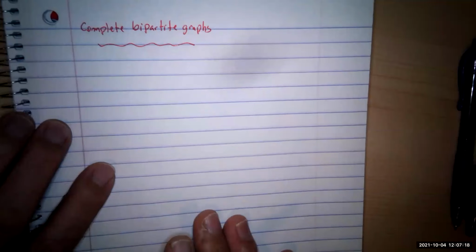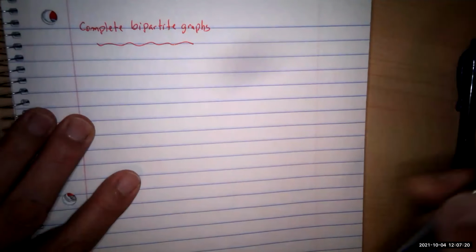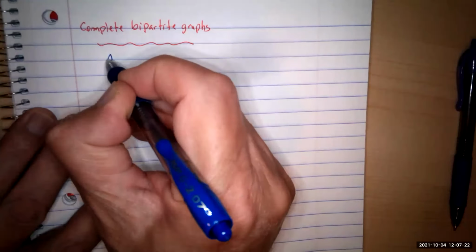That's it. It's a very popular one. So there you are, a bipartite graph.